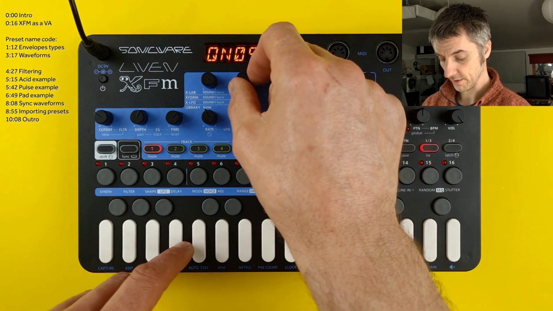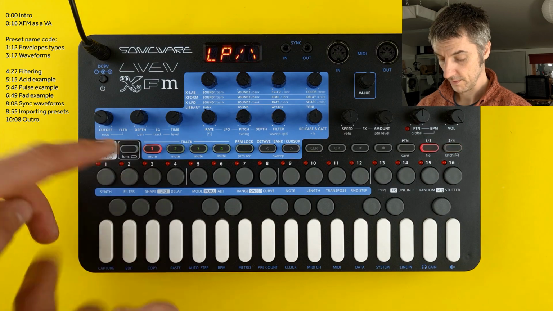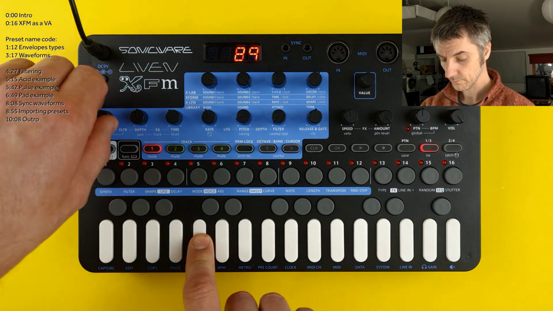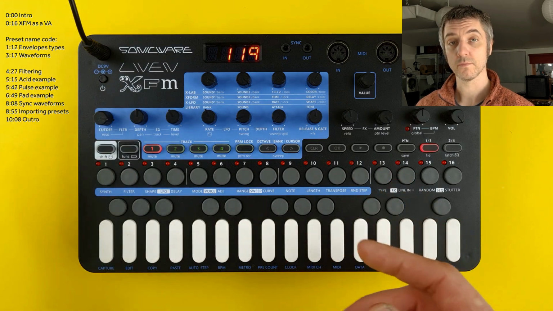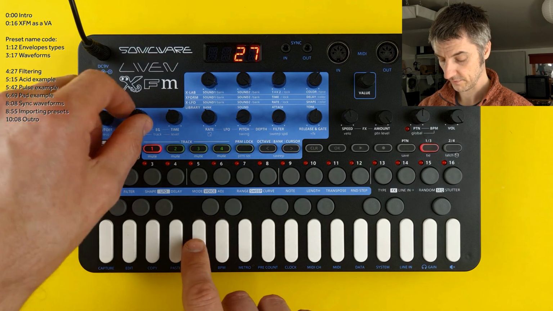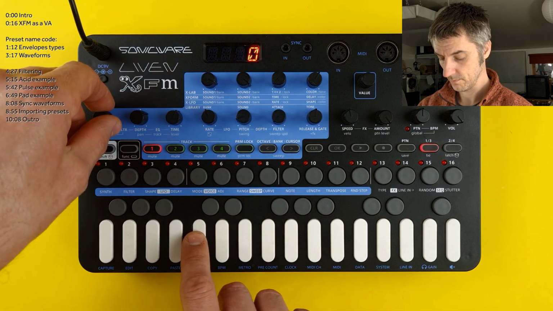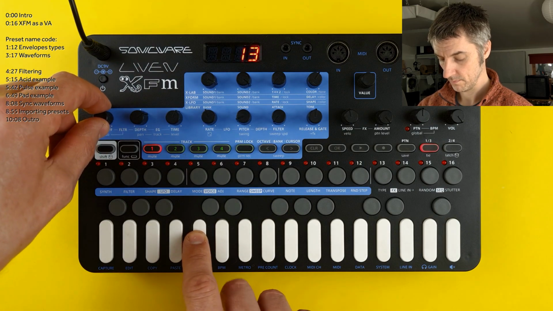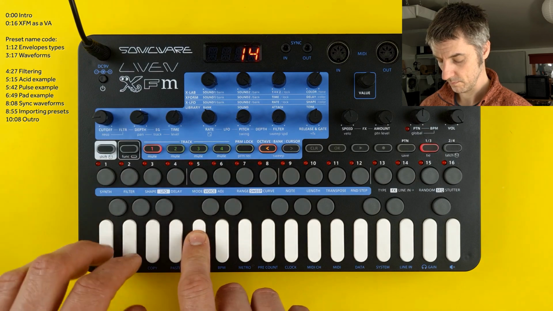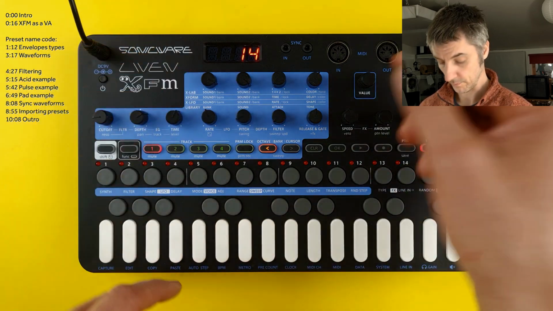With all these we can use the filter to shape them. So if I just go here to filter, turn this on to low pass, we can then do everything that we would normally do with a virtual analog with this filter. And its envelope. So obviously that will work with different waveforms.